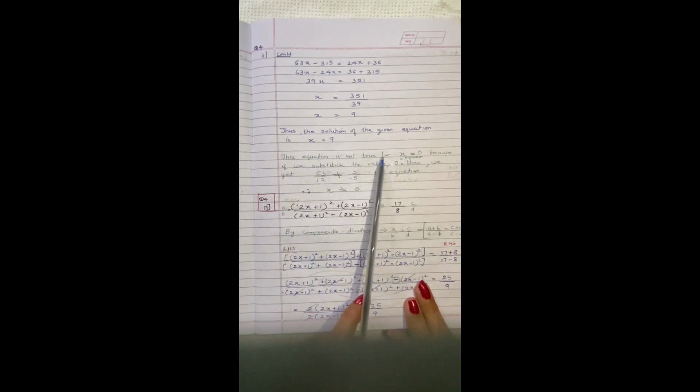This equation is not true for x is equal to 0, because if we substitute the value of 0 in the equation, then we get 63 upon 12, which is not equal to, left hand side is not equal to right hand side, that is 3 upon 5 in the equation. Therefore x is not the solution of this equation.